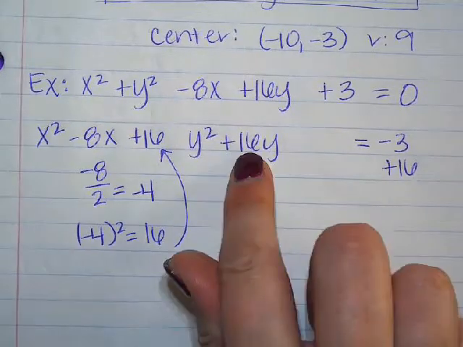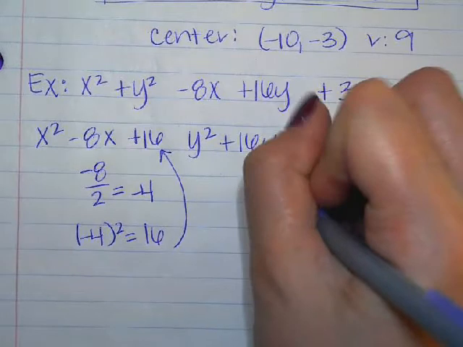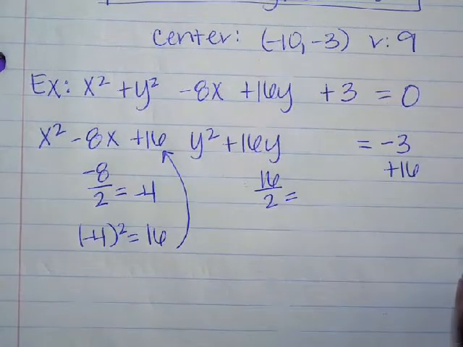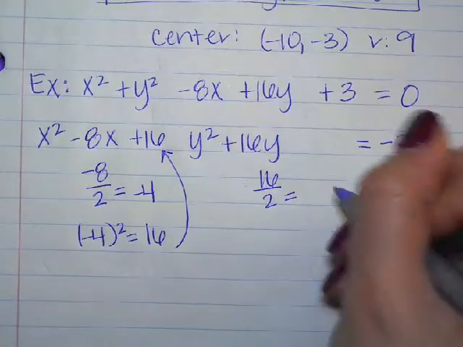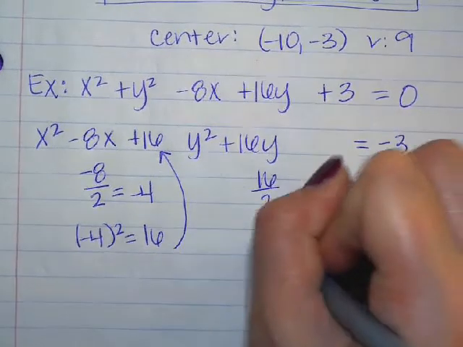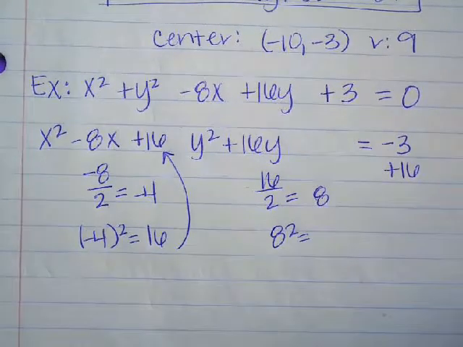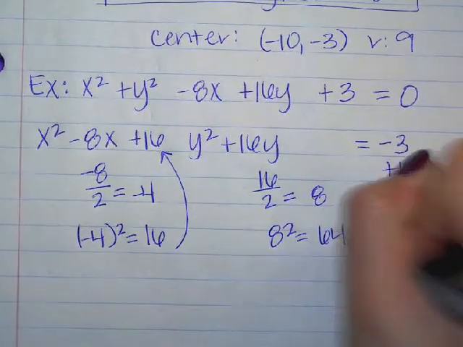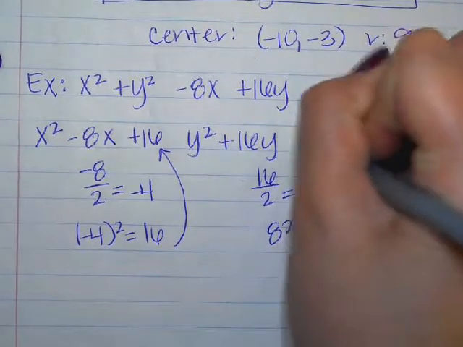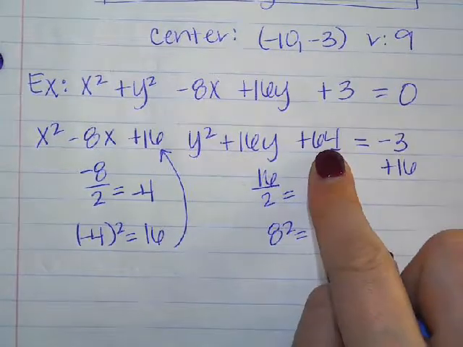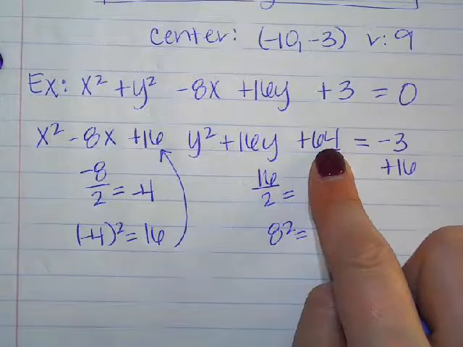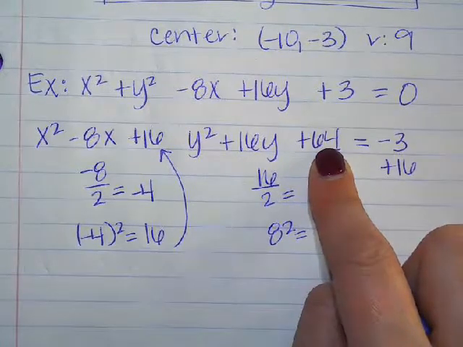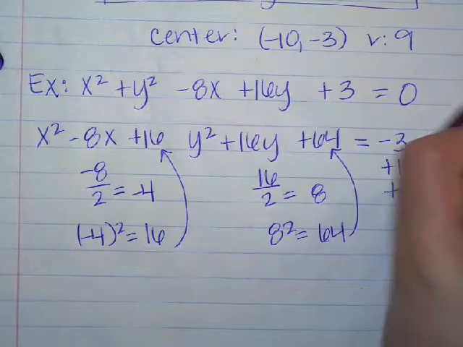So with this one, we're going to say 16 divided by 2 is 8. 8 squared, 64. So we're going to add 64 to the left side, and add 64 to the right side.